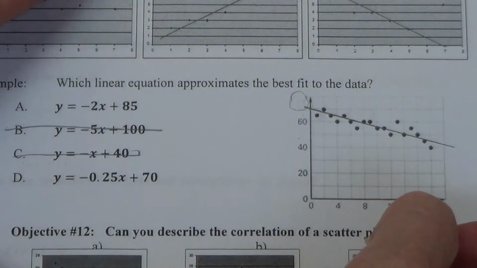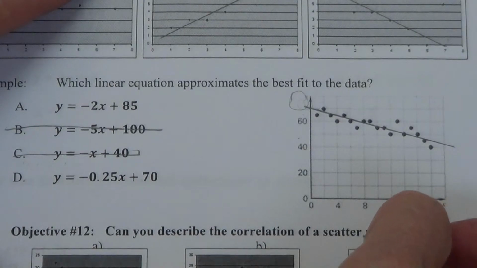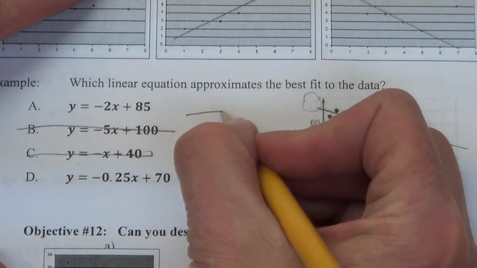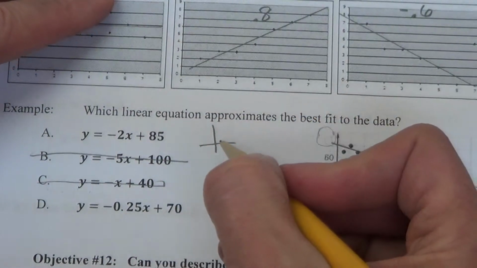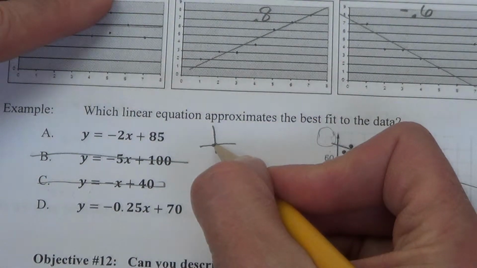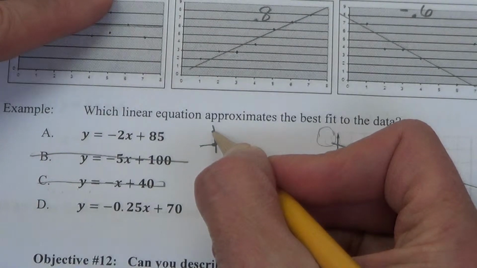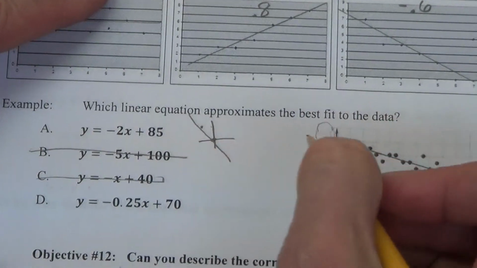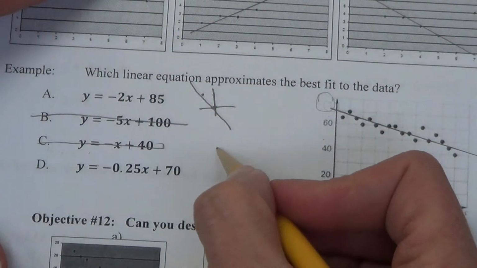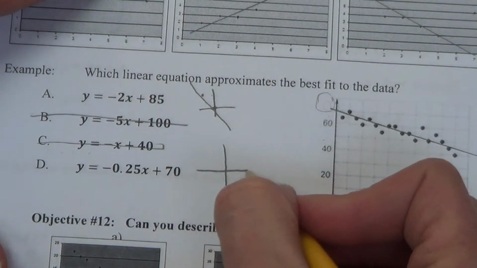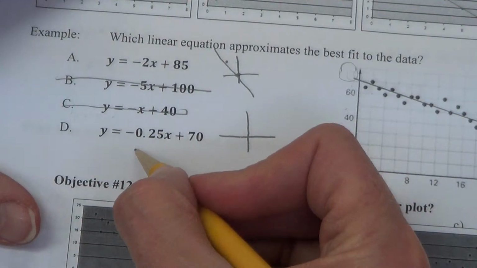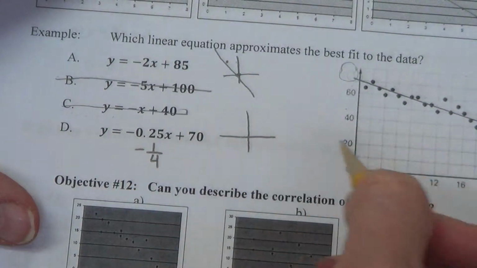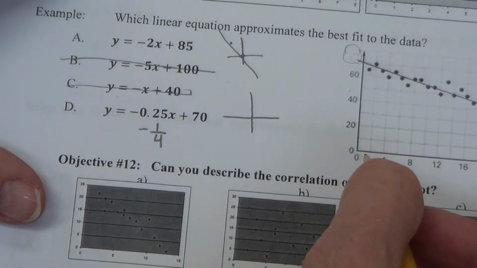Now we look at the slope. The slope here is -2. That means if you're going up on a graph, from this point, you would rise 2 and run 1 to the left. So a pretty steep slope. In this graph, it's 0.25. I would suggest switching that back to a fraction, which is -1/4.